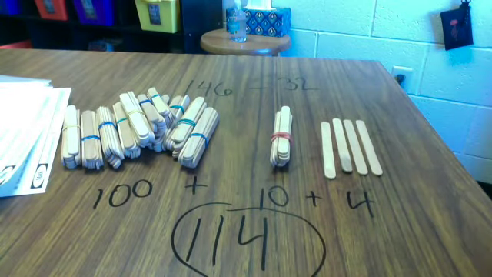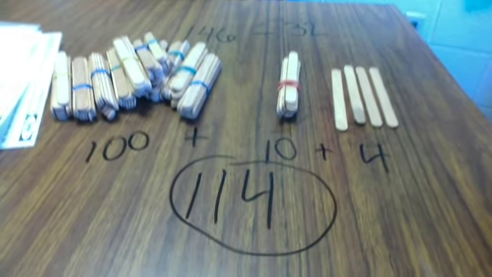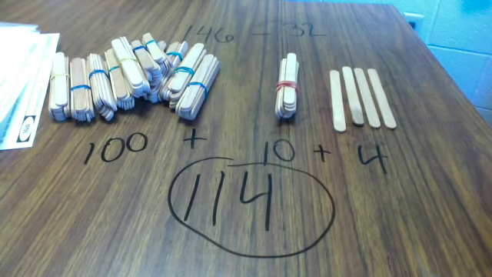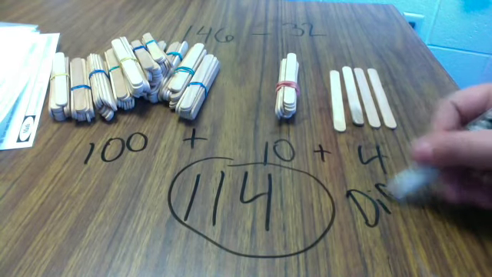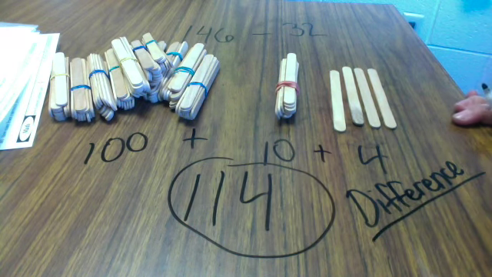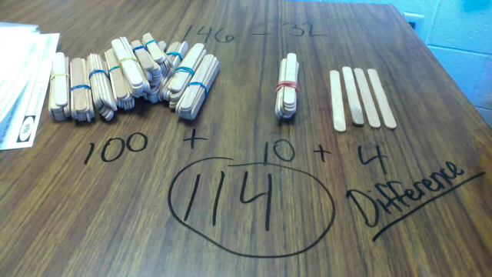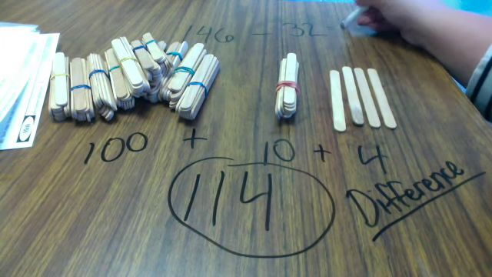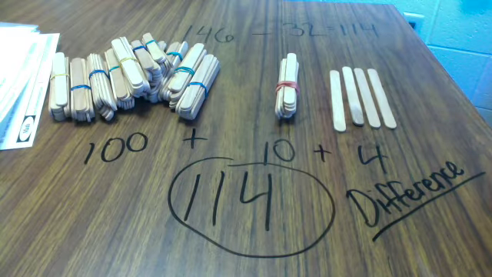That is my answer. And remember, the answer to a subtraction problem is called the difference. So that is my difference because it's my answer to my subtraction problem. Because this was our subtraction problem. We got 114. So for this next one, I'm going to make it a little bit trickier by giving us a 3-digit minus a 3-digit. And we might have to do some regrouping too. So I'm going to give us that problem next.